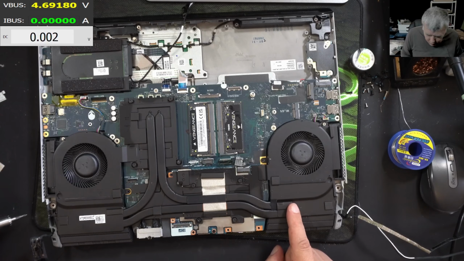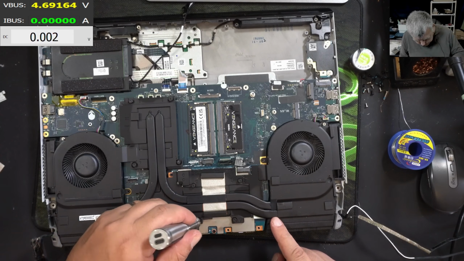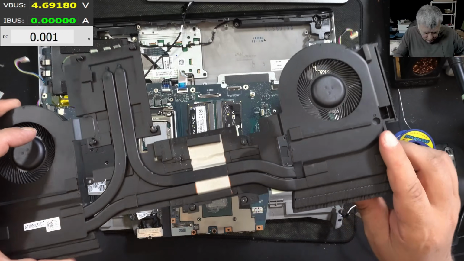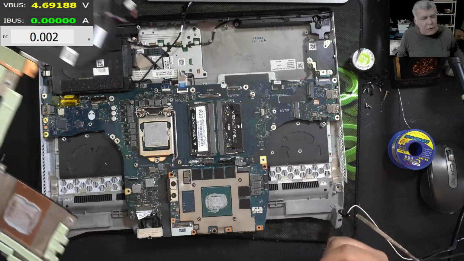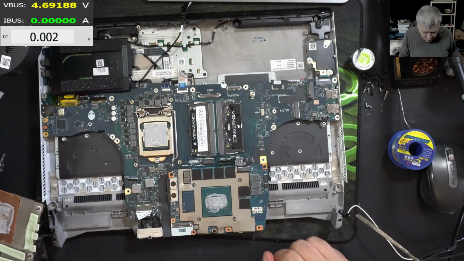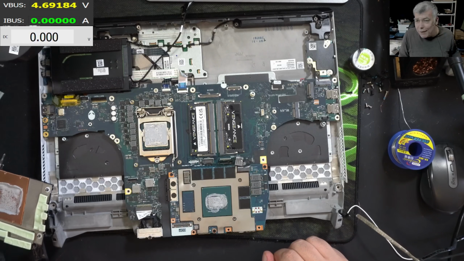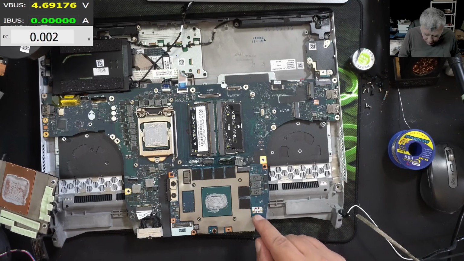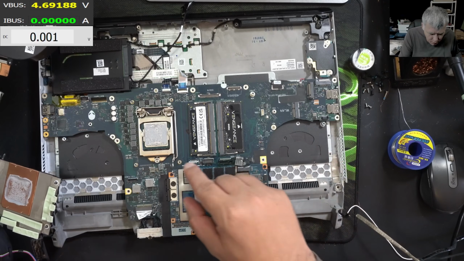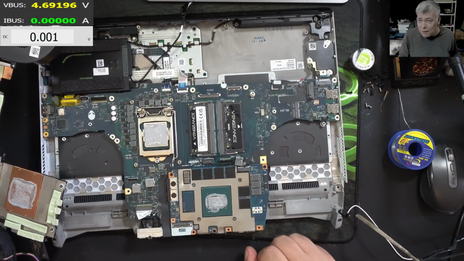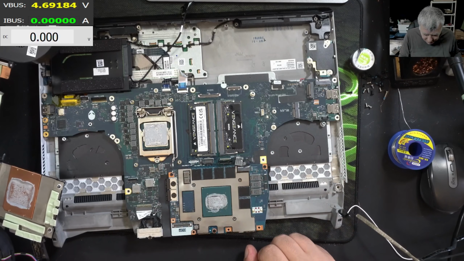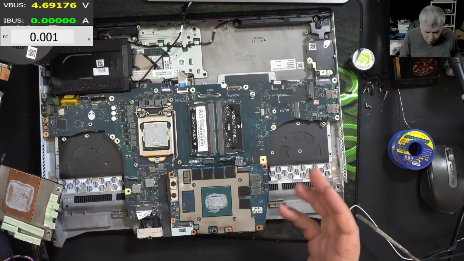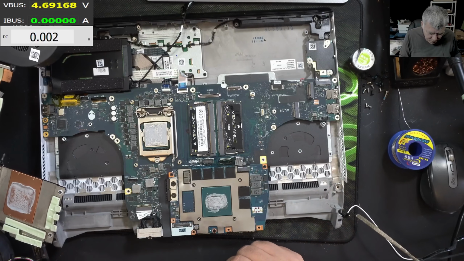Okay, we have to take out the heatsinks. And the heatsink is out. That's so beautiful. Now check here. You see, this is a laptop. This is what I call a laptop. You have a GPU card. You have the CPU on the socket. Crazy beautiful design. This is a beautiful gaming machine.